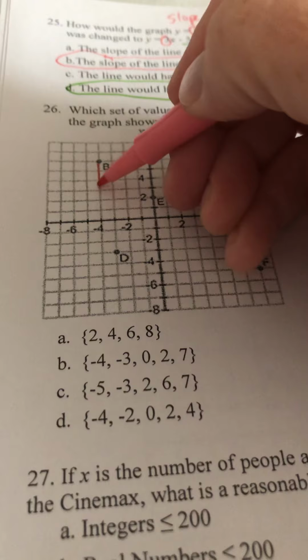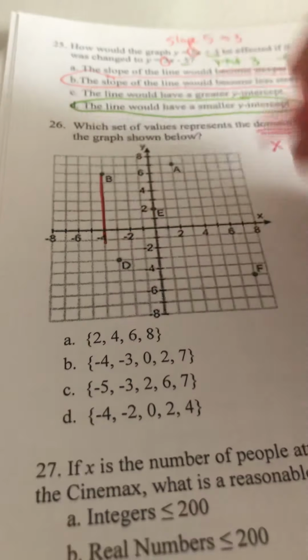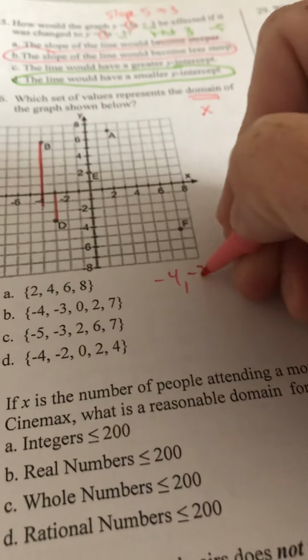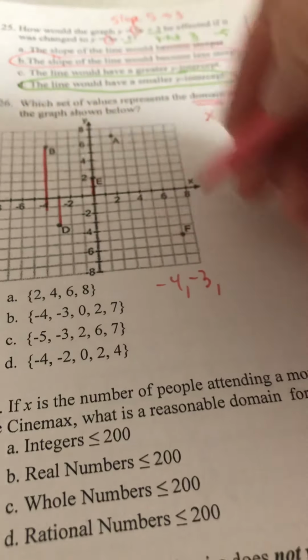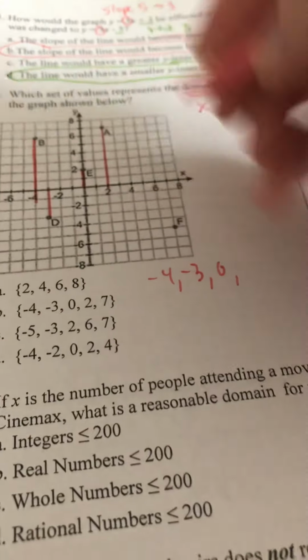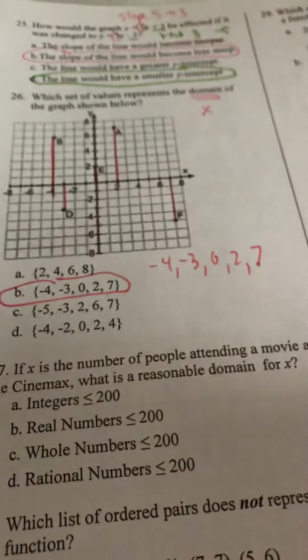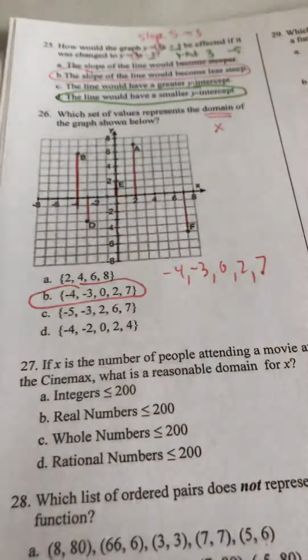This one says, which of these is the domain? Domain is the x value. So I'm going to just follow through here. So right here you can see I've got a -4. I've got a -3. Then a 0, then a 2, and a 7. And so that's why B is the correct answer for the domain.